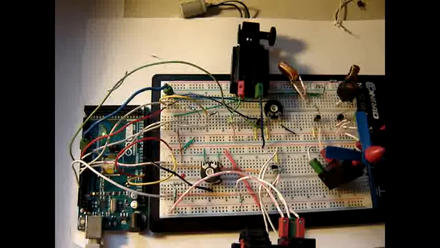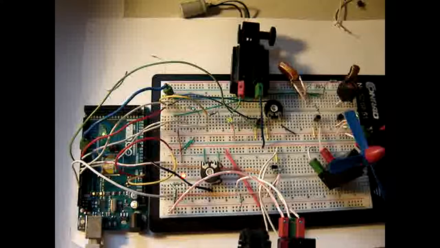So let's bring it back to prescaler 5. Compile and upload, and there it goes. So that's a nice experiment.